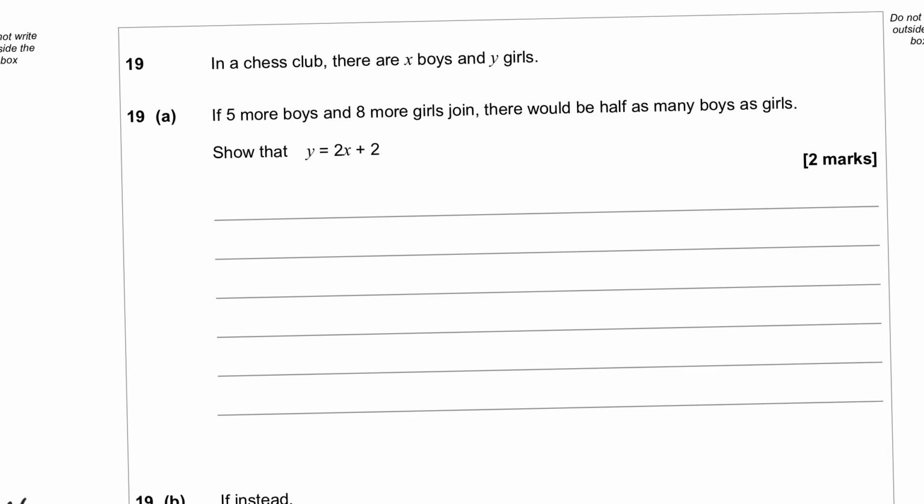I mentioned in my Edexcel paper, if you have a "show that" question, don't use the answer in your calculation. That's what you're trying to show the answer is equal to. It says that if 5 more boys and 8 more girls join, there will be half as many boys as girls. So chess club is equal to X plus Y. We can agree on that. So X plus Y is equal to the total.